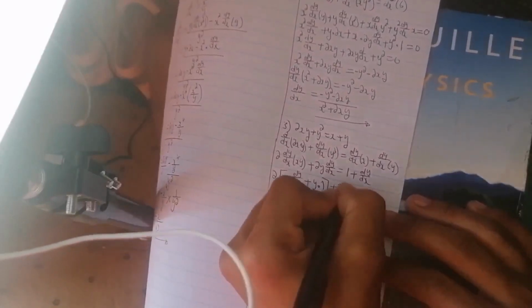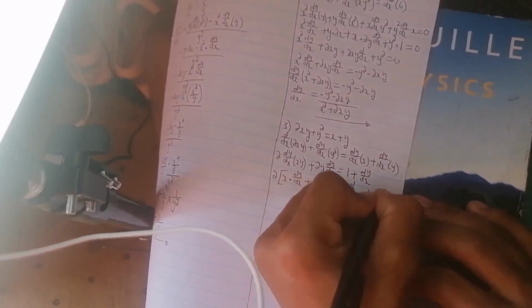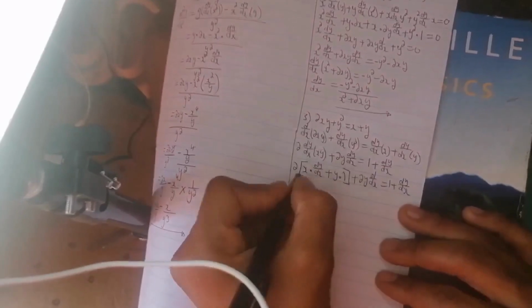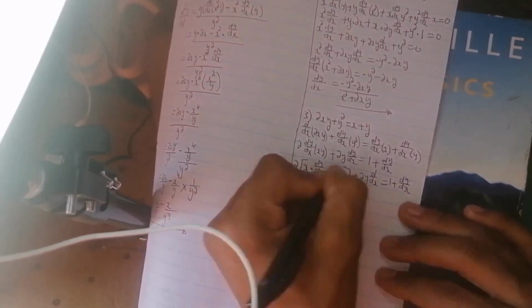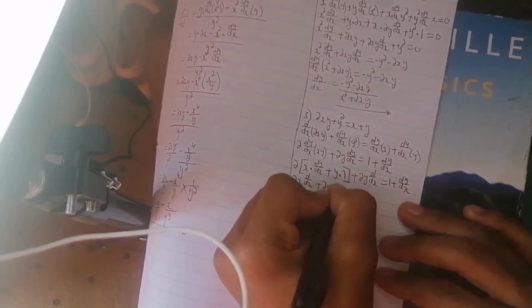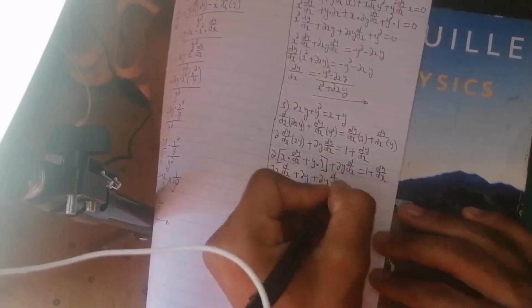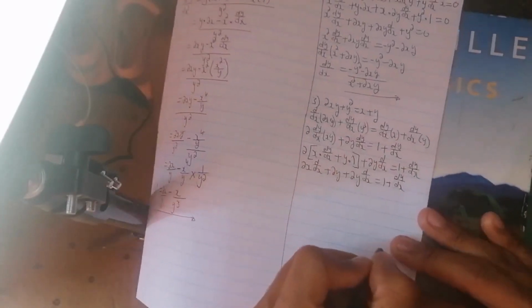So 2x dy over dx plus 2y plus 2y dy over dx equals 1 plus dy over dx.